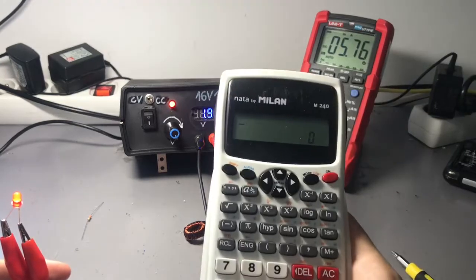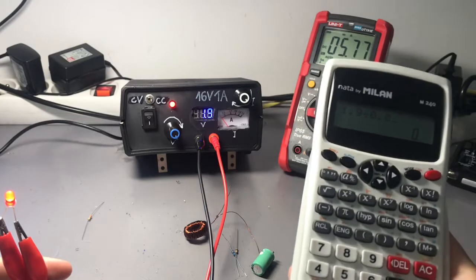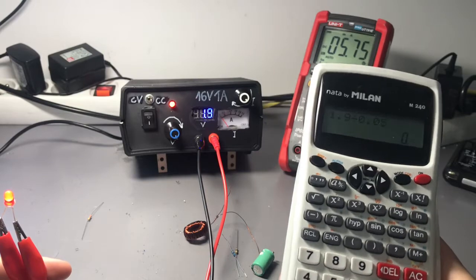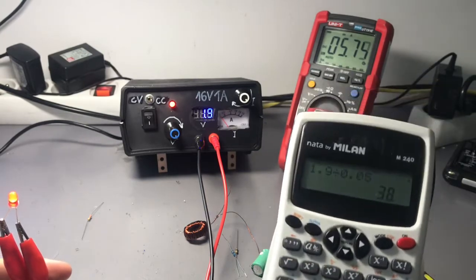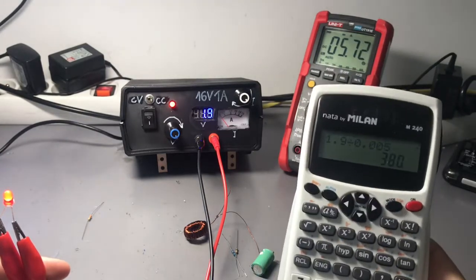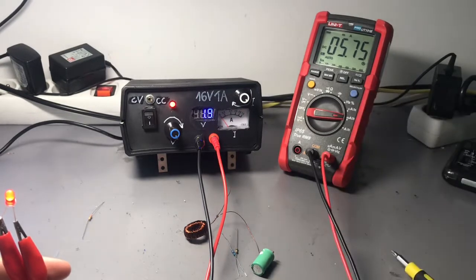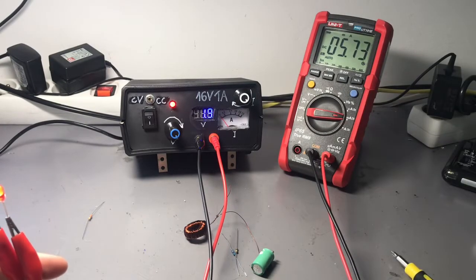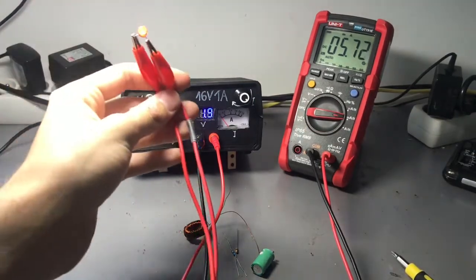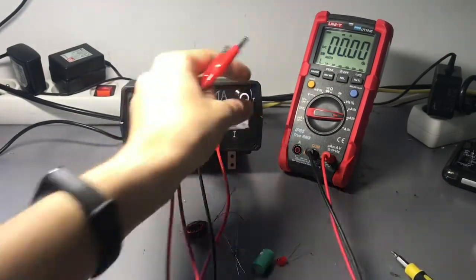So right now I grab my calculator and I put in 1.9 volts divided by 0.005, like that, and we get a 380 ohm resistor with this supply voltage. So that's the resistor that we would need to use to limit the current with this supply voltage. So that's another thing that we can test. Another thing that we can test are diodes.